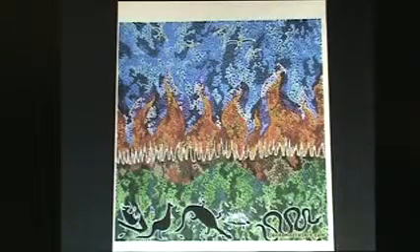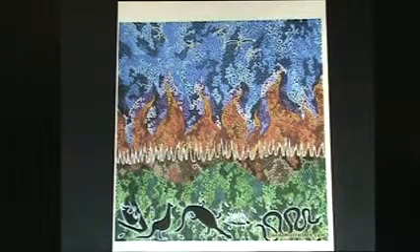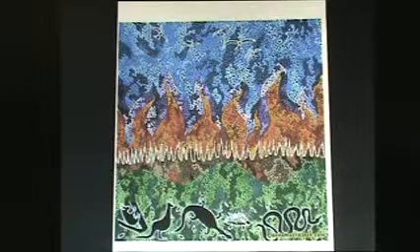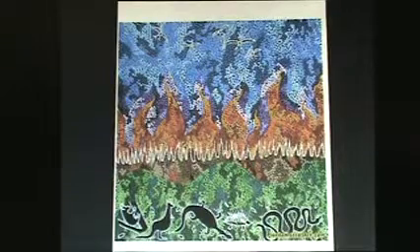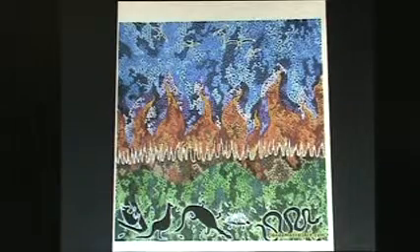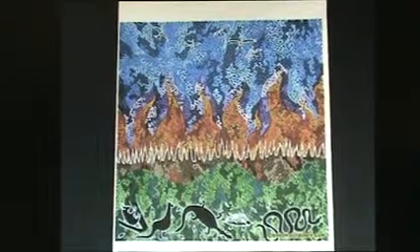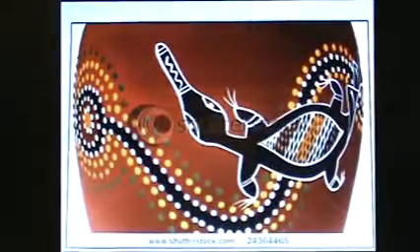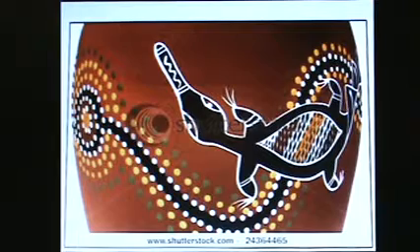What's happening in this Australian landscape? So we discuss the fire, and then we discuss the animals at the bottom of the page, and we talk about how important the animals are to the Aboriginal people. We talk about the animals that we only find in Australia, like this platypus.